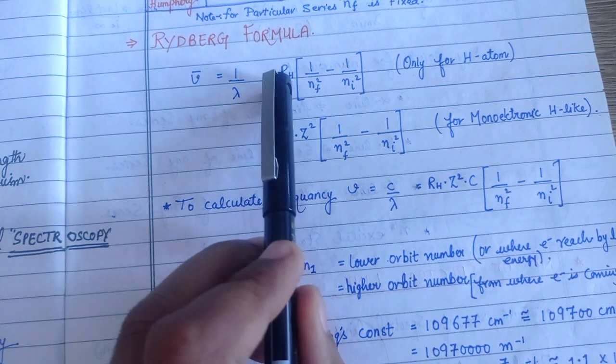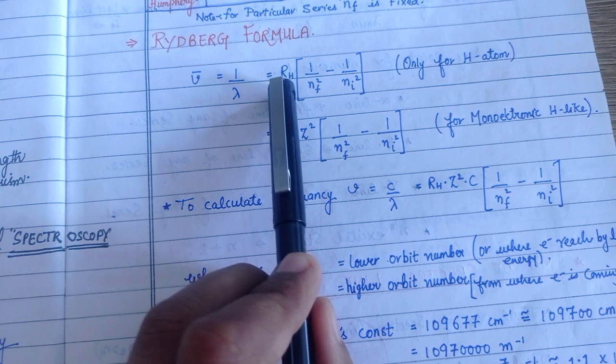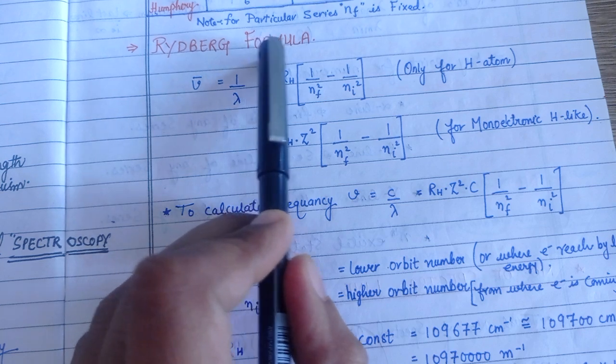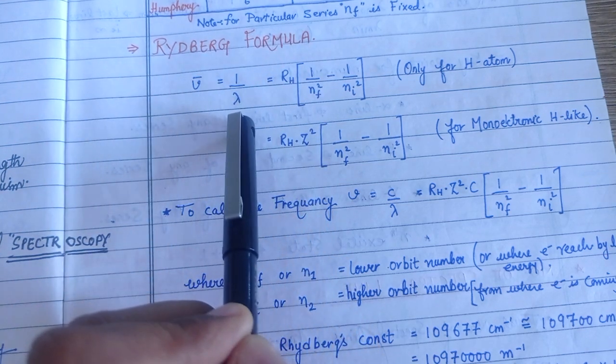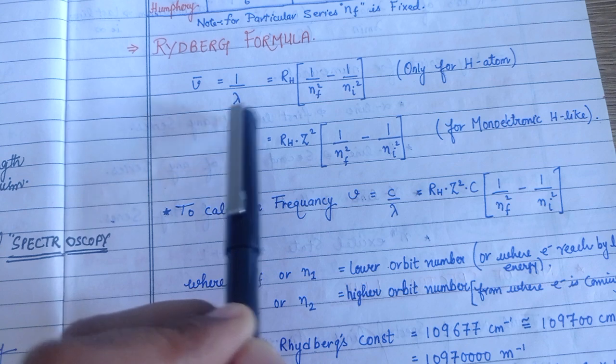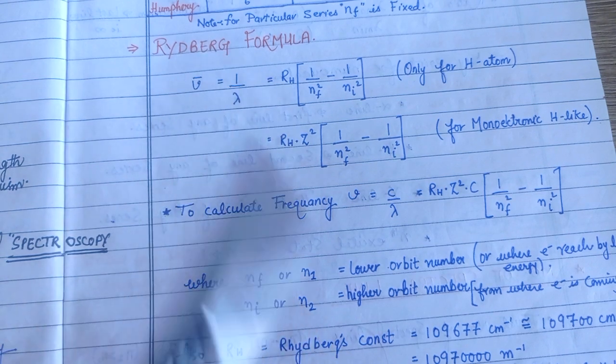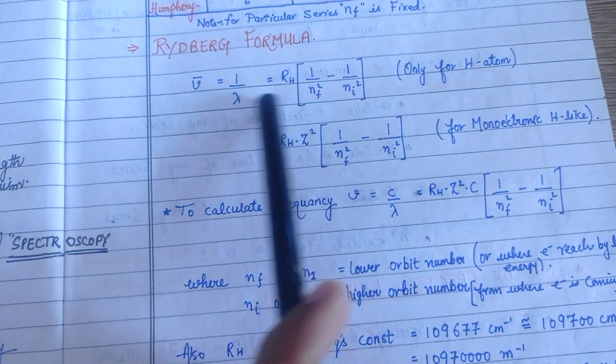Where RH is a constant. It is the Rydberg formula to calculate the wavelength of the spectral line. So this constant is known as the Rydberg constant.